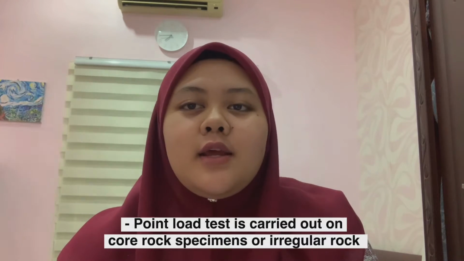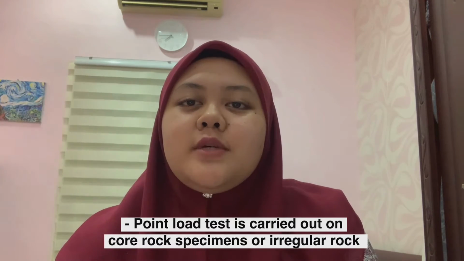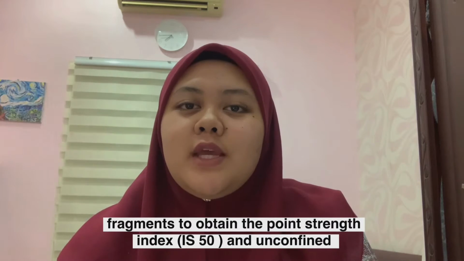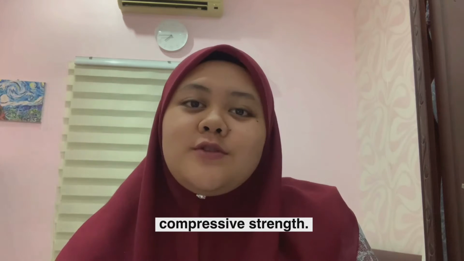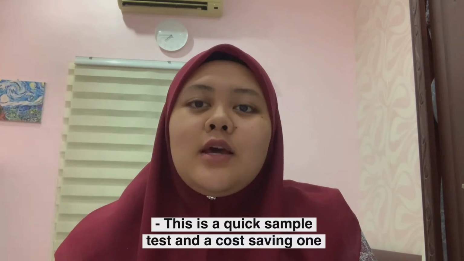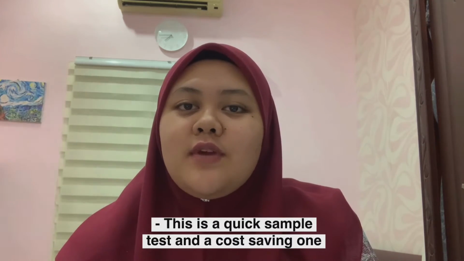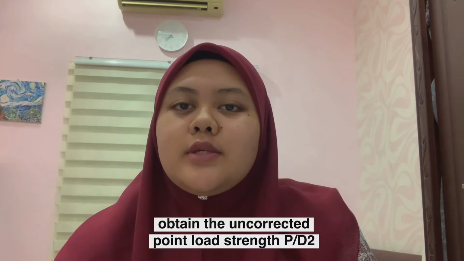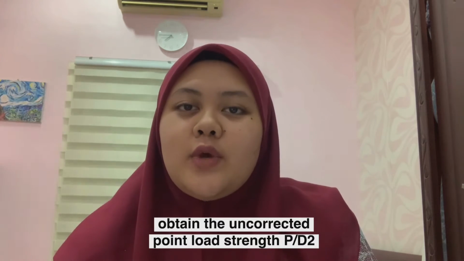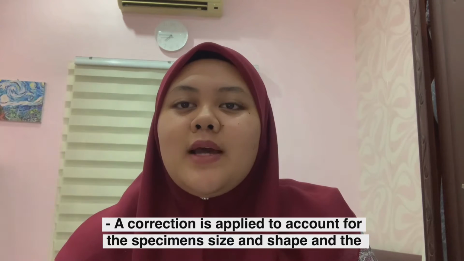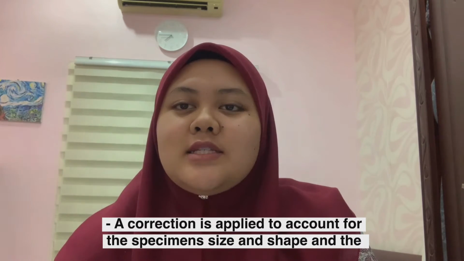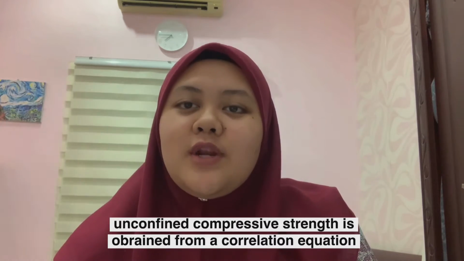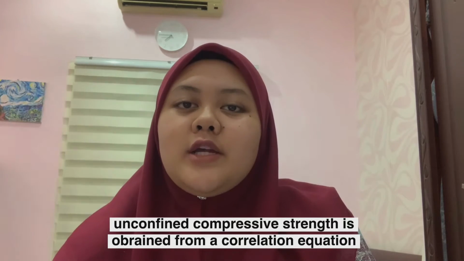Point load test is carried out on core rock specimens or irregular rock fragments to obtain the point strength index IS50 and unconfined compressive strength. This is a quick sample test and a cost-saving one. The failure load P and the distance between platens D are measured to obtain the uncorrected point load strength, P over D squared. A correction is applied to account for the specimen size and shape, and the unconfined compressive strength is obtained from the equation.